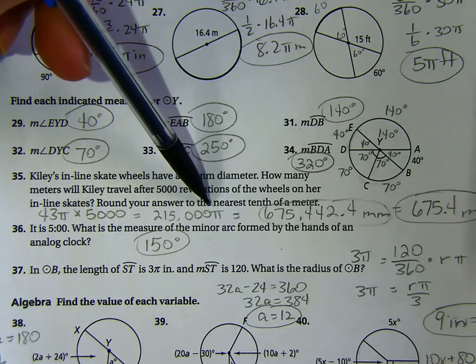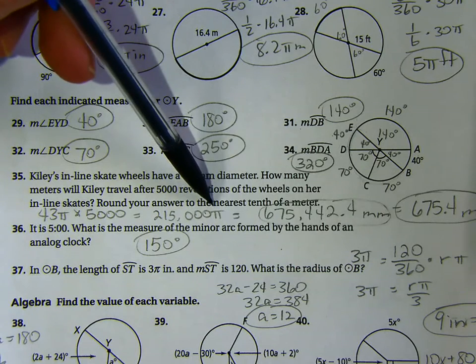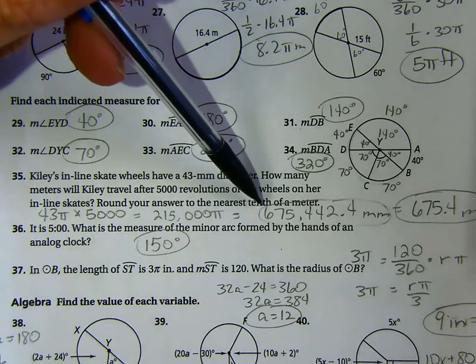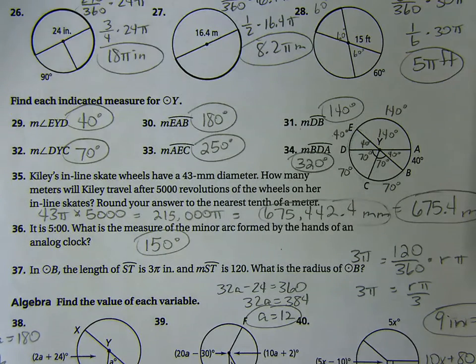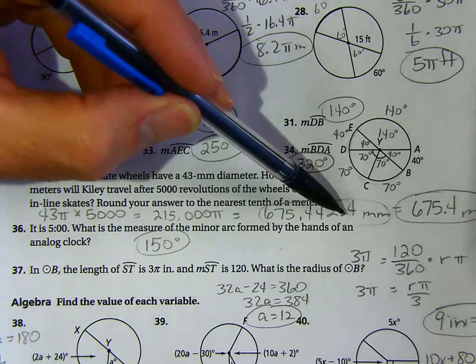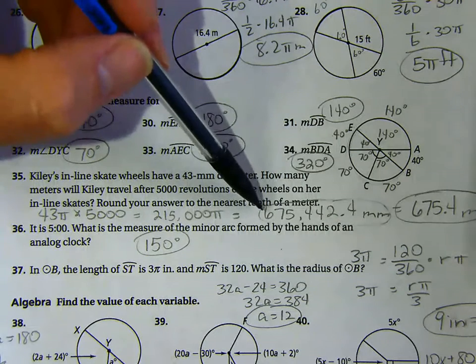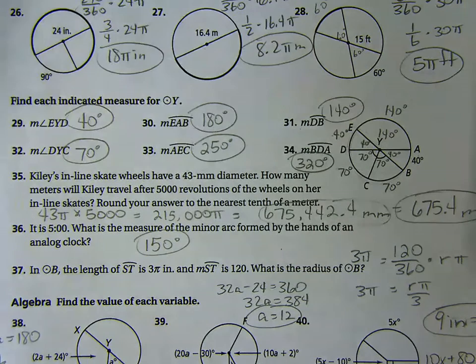That would be 215,000 pi. I went ahead and multiplied pi times 215,000 and got 675,442.4, but that's millimeters. To move it to meters, we move the decimal 3 places, and I get 675.4 meters. So that's a fairly easy problem.